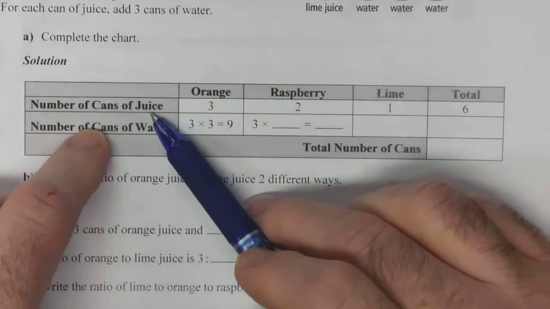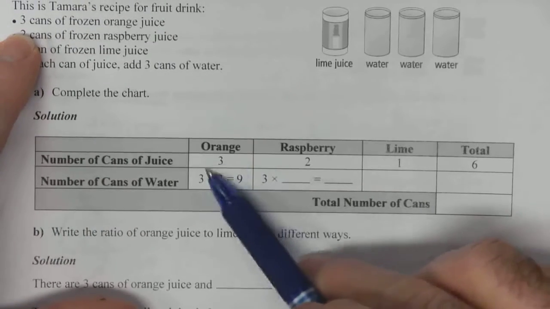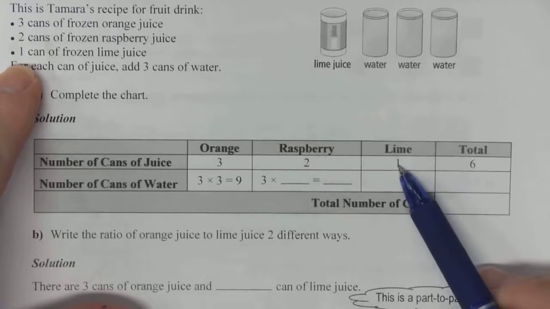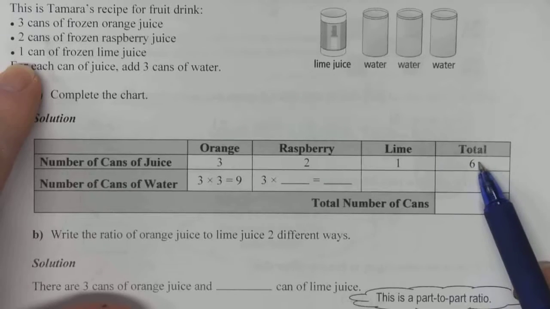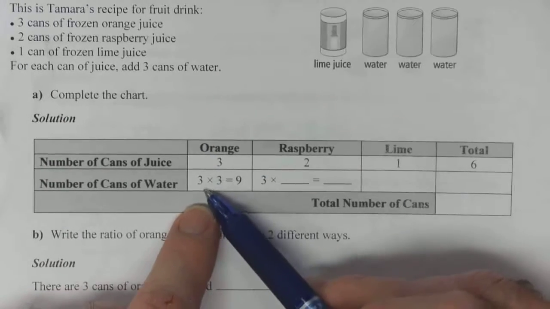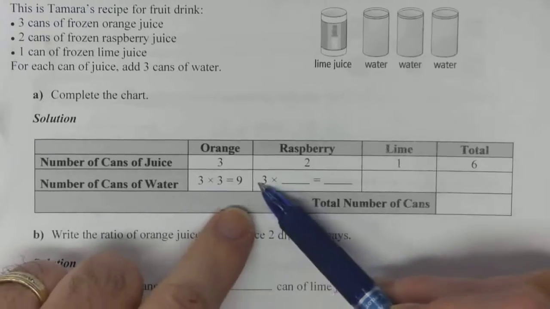So the number of cans of juice, well, the recipe said 3 orange, so there's 3 here. For raspberry it was 2, for lime it was 1. So that's a total of 6 cans of juice, frozen juice. But for each can we need to add 3 cans of water. So multiply this number by 3 to get the number of cans of water.